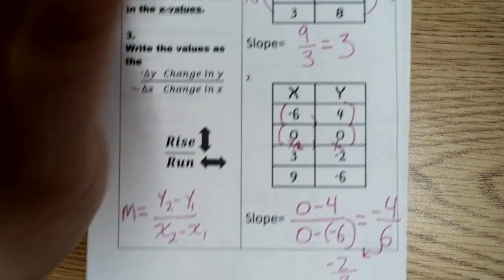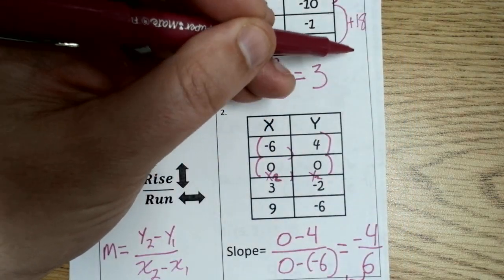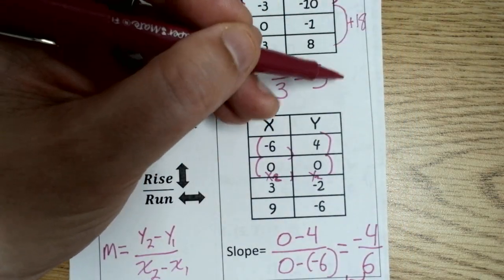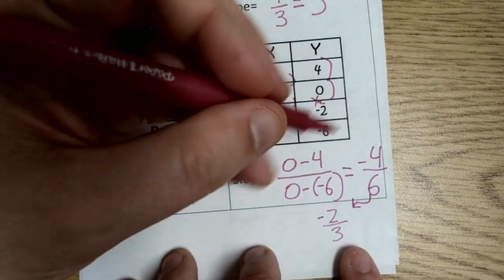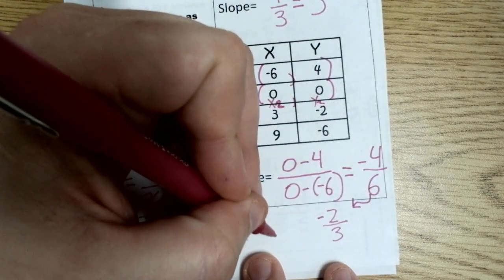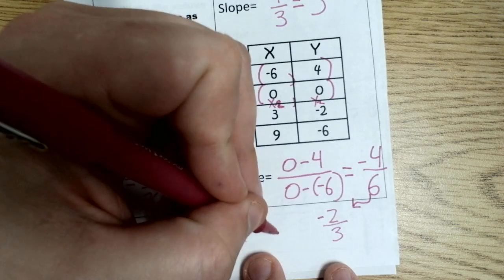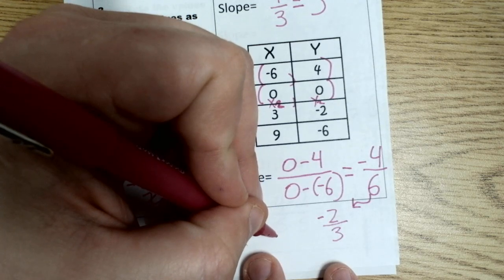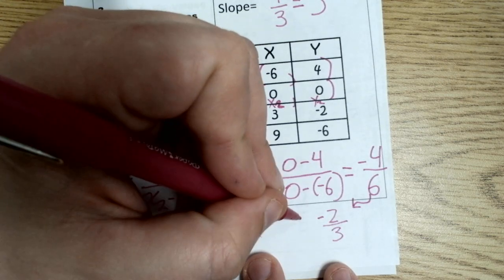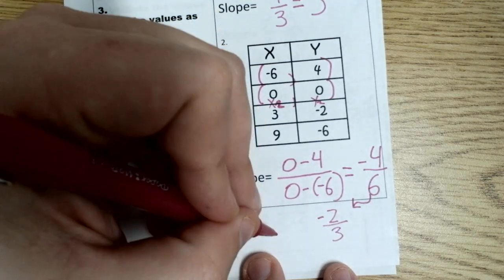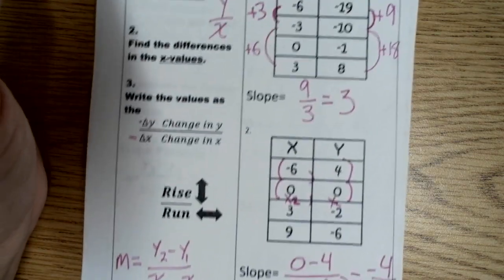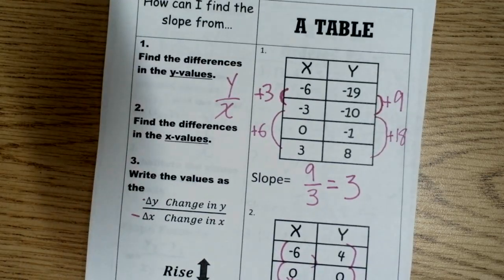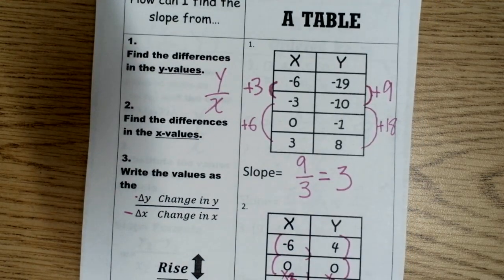So you've got a few different ways that you can use a chart to find this. Just remember, when you're looking at this, this would be a pretty steep positive slope, a slope of 3, because you go up 3 over 1 every time. This one would be a little bit lower slope, because I'm going up 2 over 3 each time, or down 2 over 3, because it's a negative slope on that. So that goes over how to use a chart or a table to figure out your slope.